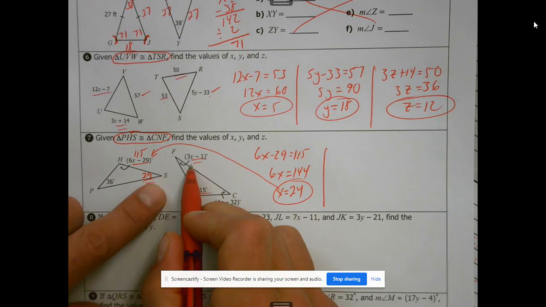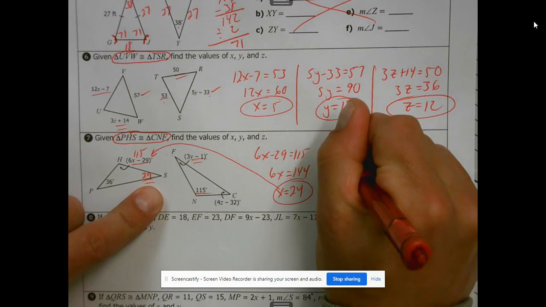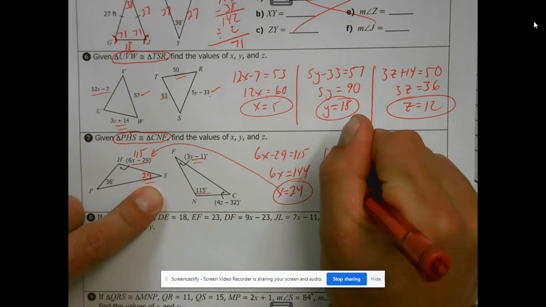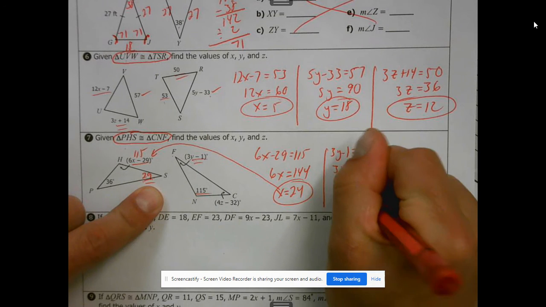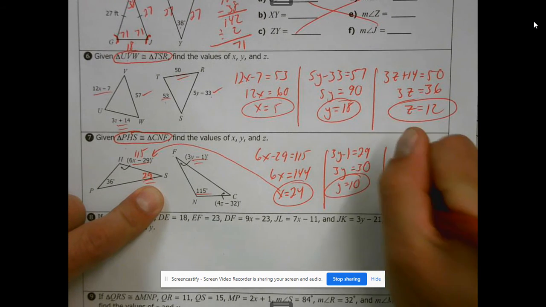So we'll set angle F equal to angle S. 3y minus 1 is 29. Add 1 to get 30. Divide by 3, 10.